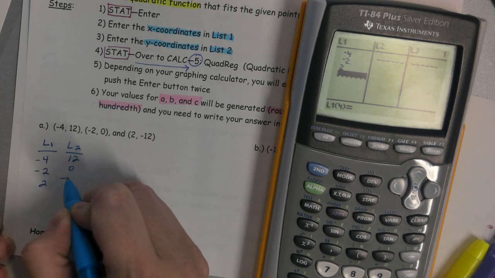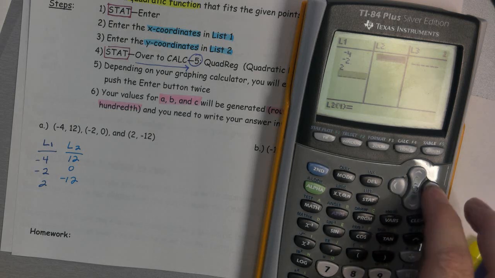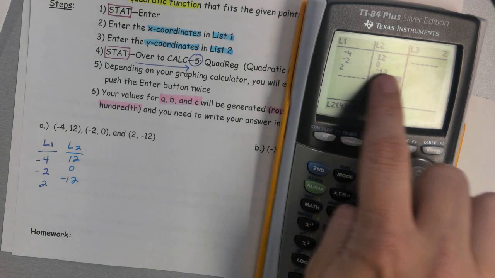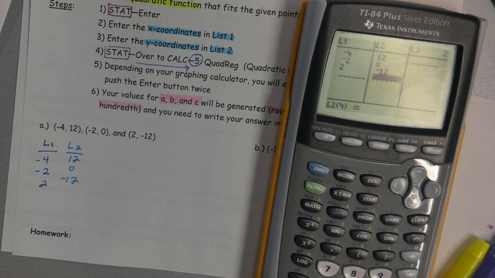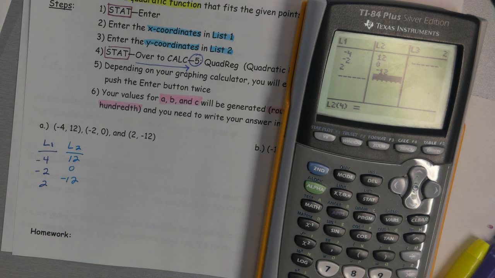Good. And you guys do have to enter them in that order, because what's happening is you are entering in the points. Okay, just like we did with the LinReg. It's the same type of process where you're telling your calculator the correlation between these points. Okay, so you have your L1 and your L2. So your X's and then your Y's. Any questions for me on that part? All right, ready for the next?